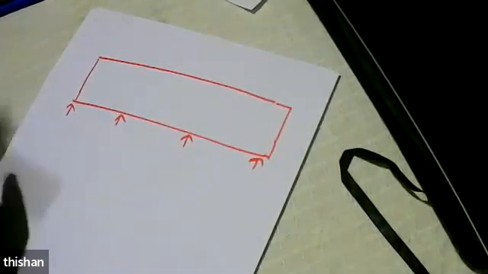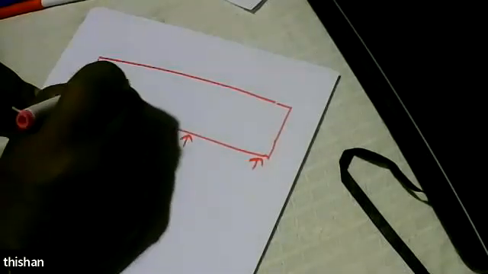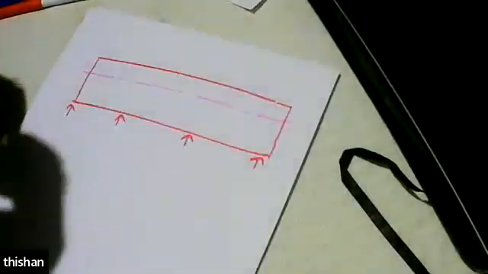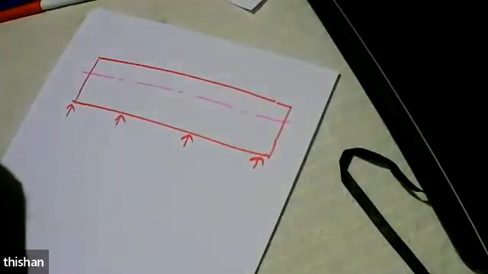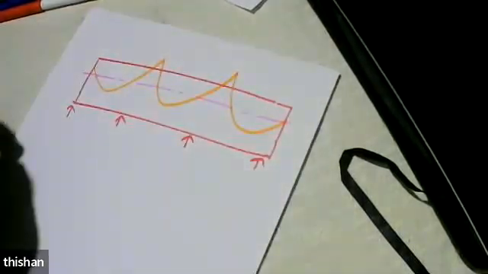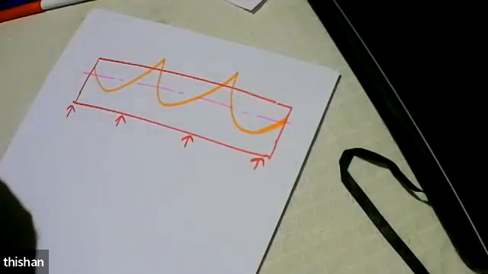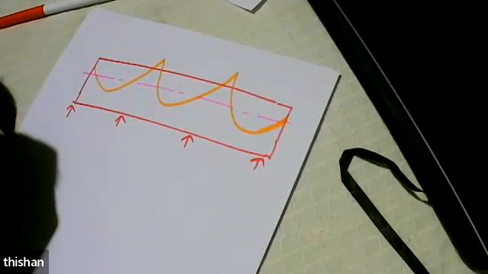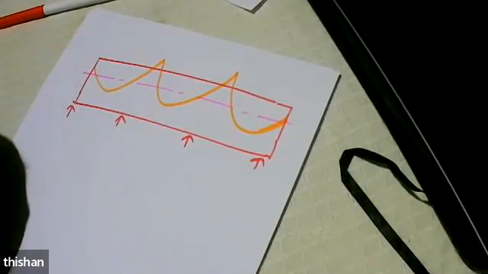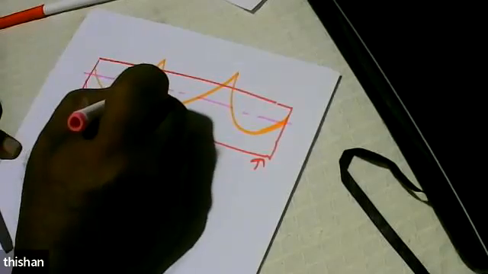And what we do is, this is the centroid, and we might get an upper profile and a lower profile.